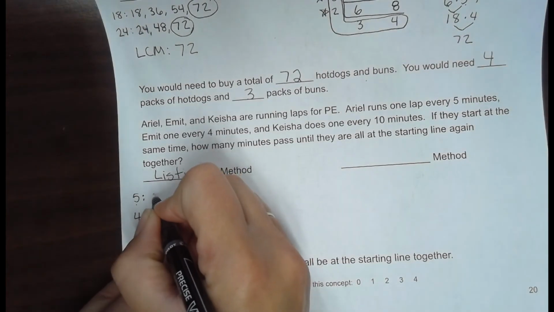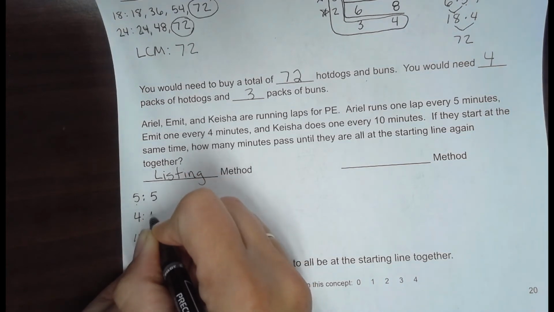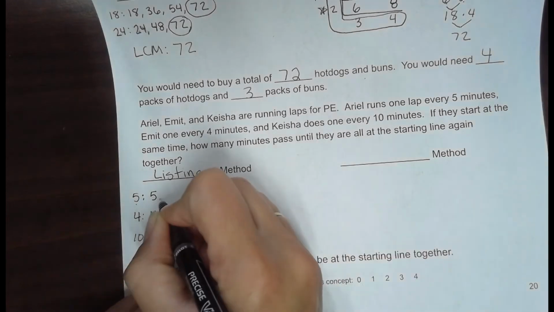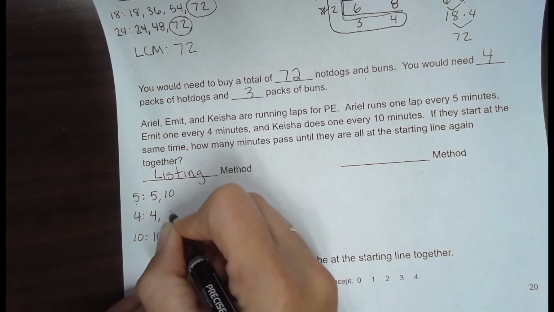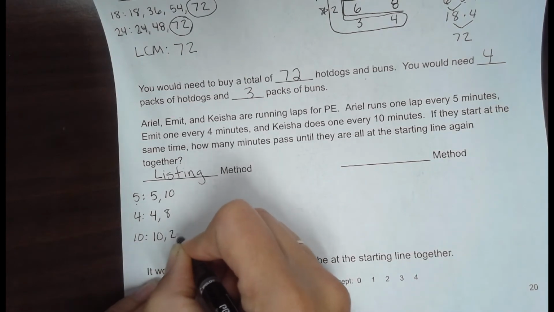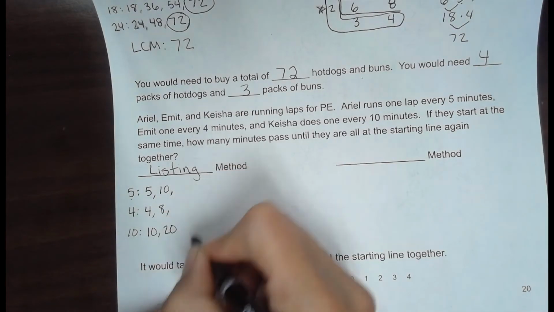So 5 times 1 is 5. 4 times 1 is 4. 10 times 1 is 10. Okay, nothing matches yet. 10. Ooh, I have a match there. 8. I have to have a match with all of them though. So far, I don't have anything. Okay, so I'm just going to keep going.